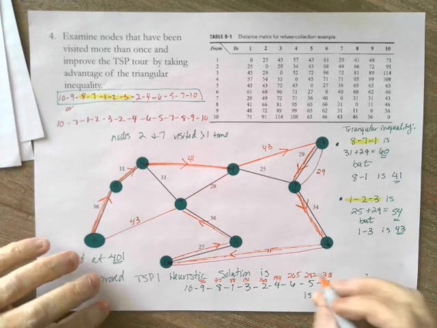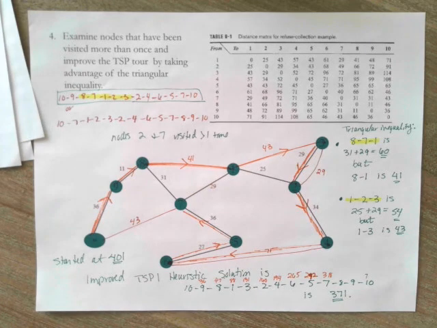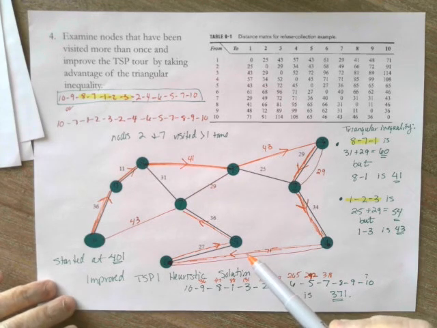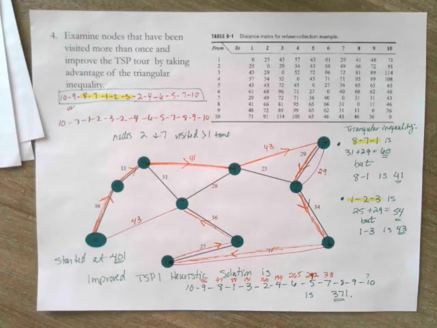Oop, got to correct a couple mistakes here. This is 292 right here. This is what I get for working without a net, right? So when we get to node 5, we have 292, and also we don't go back to node 8 here. So I made a bit of an error here.